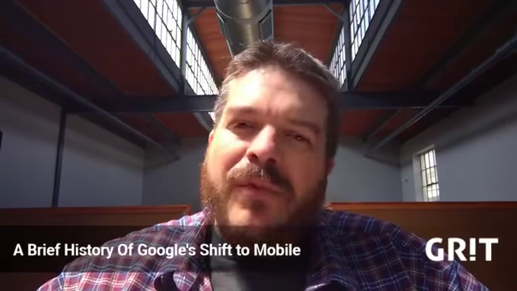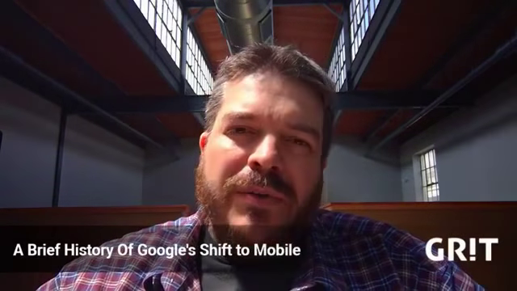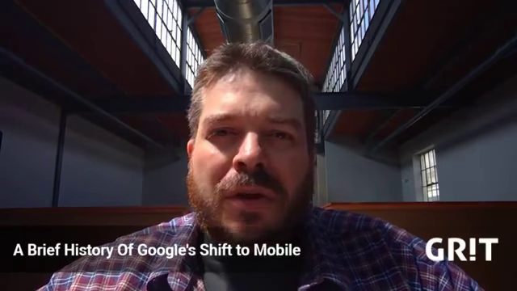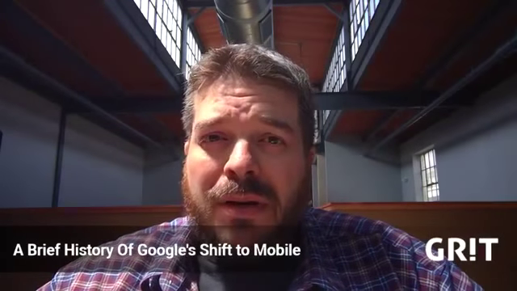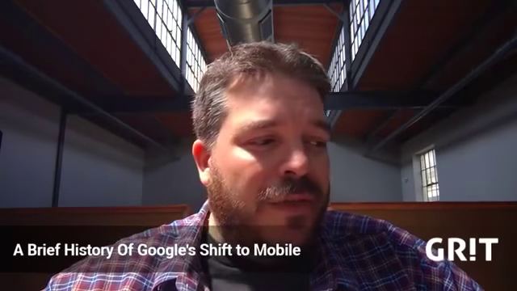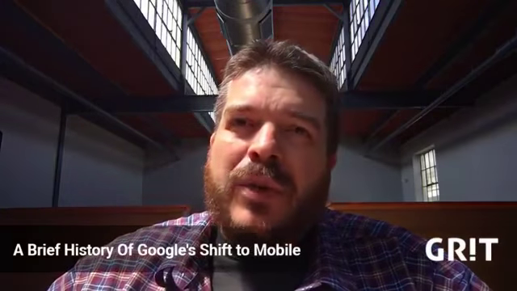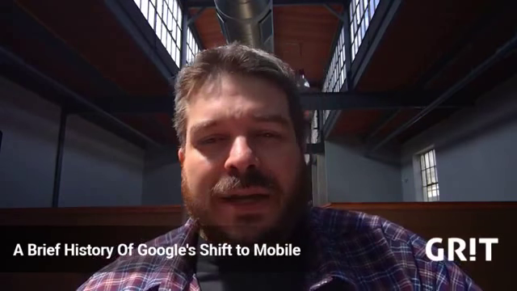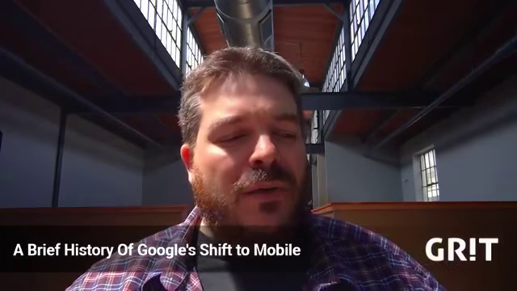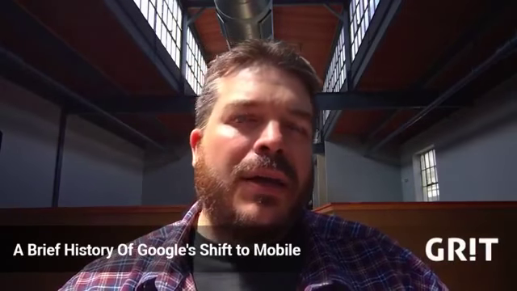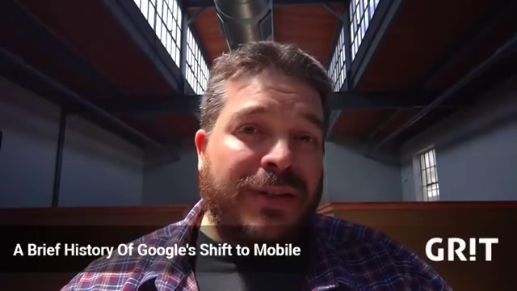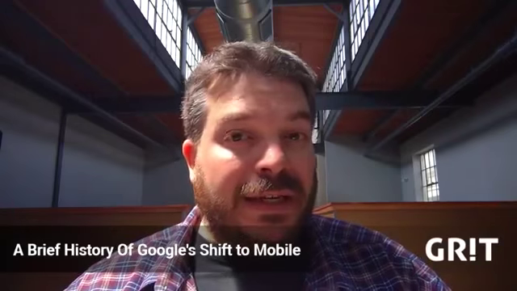Around the same time frame, right around February 2016, Google launched Google AMP. Accelerated Mobile Pages is what that stands for. We'll get into this a little bit more in a second, but it's really designed to provide content optimized specifically for mobile devices, and I'll get into that a little bit.